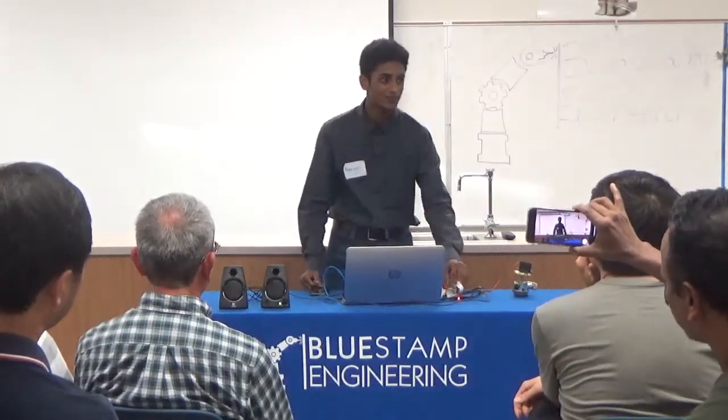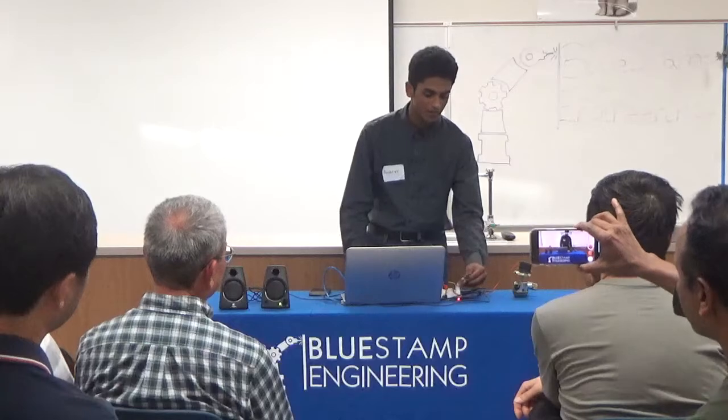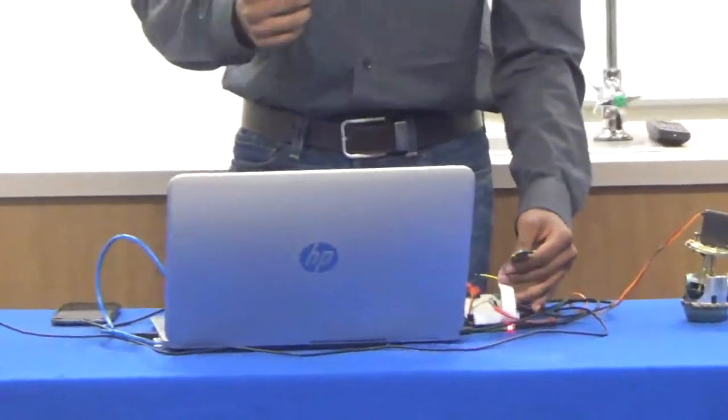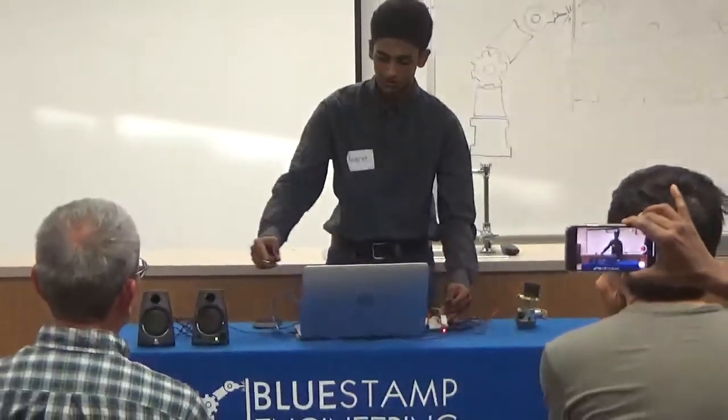Over here, I have a Raspberry Pi, and connected to it is a Raspberry Pi camera module. Over here is a red push button. Every single time I press this red push button, the camera will take a picture, run it through a collection, and if it finds a match, it will say it through the speaker.